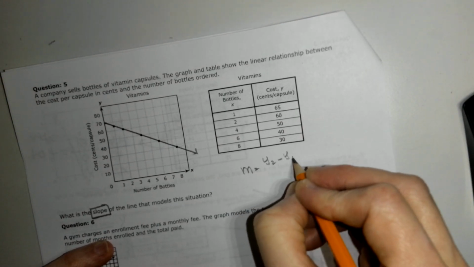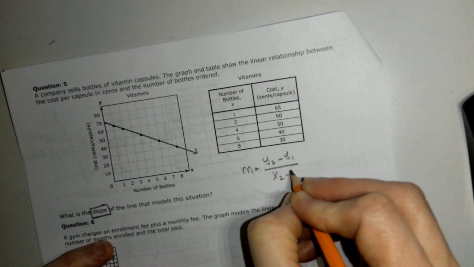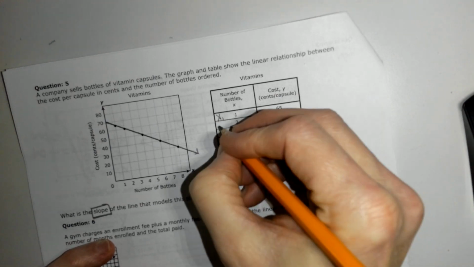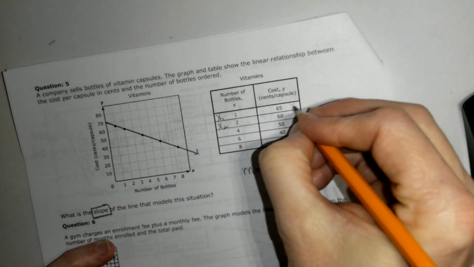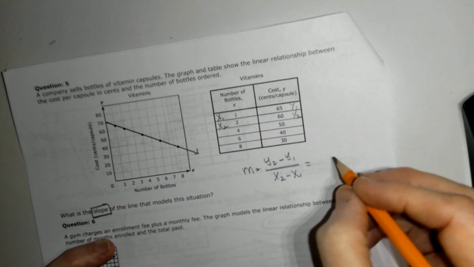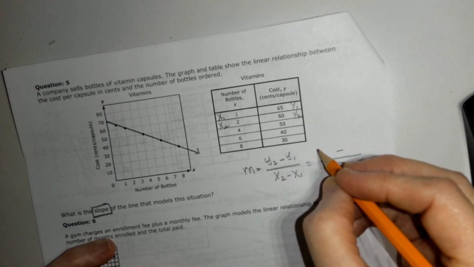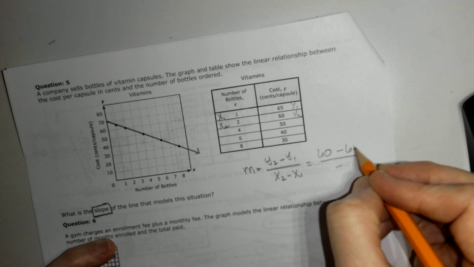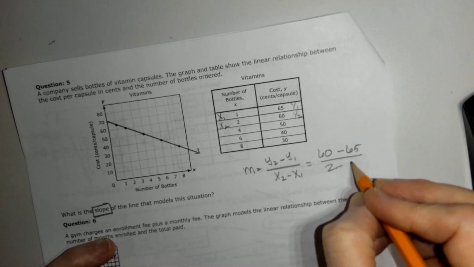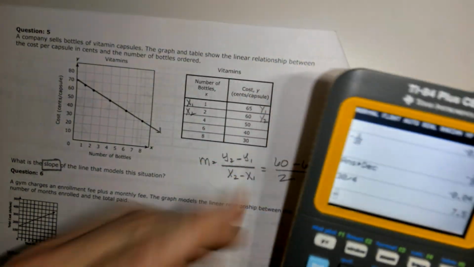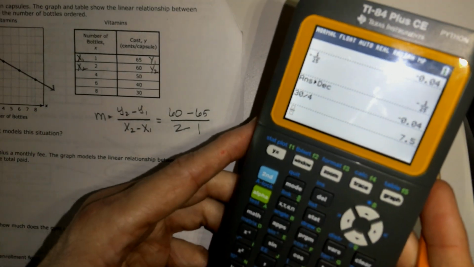Y2 minus y1 over x2 minus x1. So I can label this x1, x2, y1, y2. Put in your subtract signs before you start getting any numbers. 60 minus 65 over 2 minus 1. Fraction framework, and begin to solve.